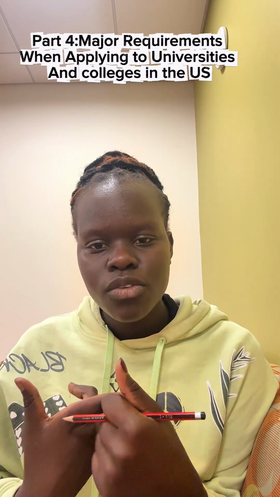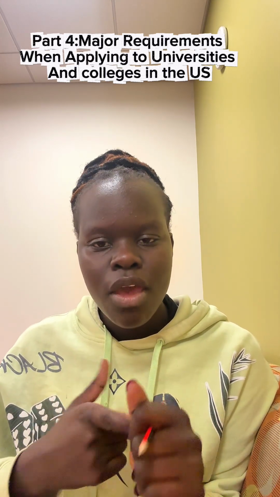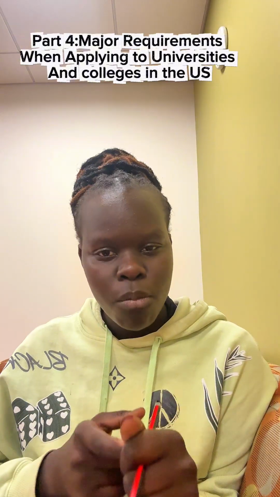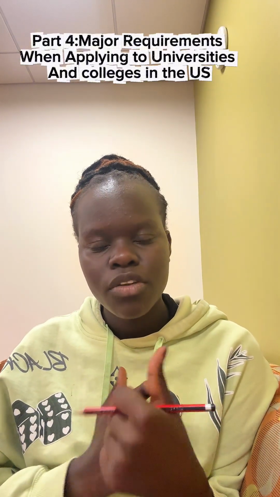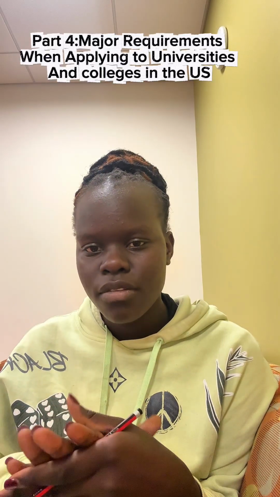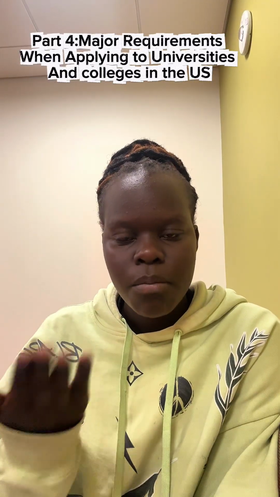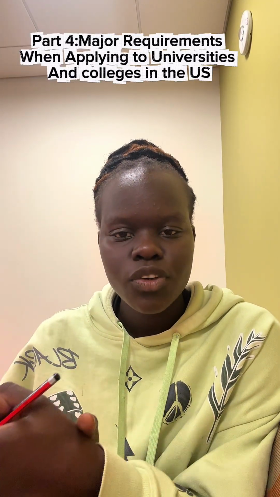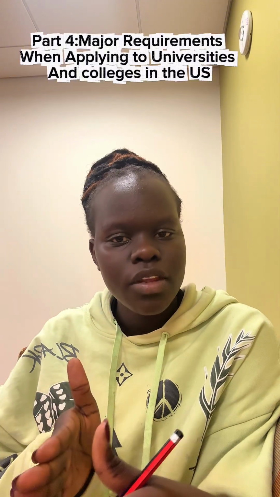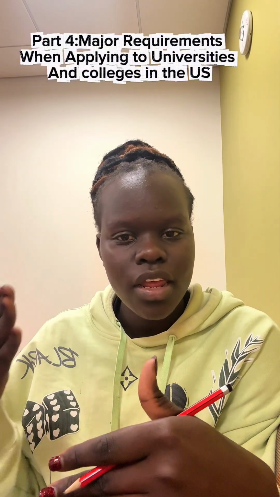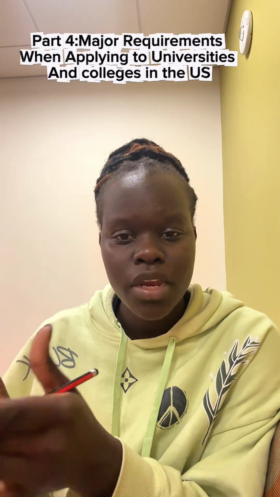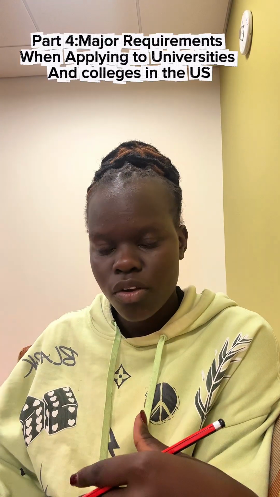So today I'm going to talk about main requirements while applying via Common App. Other schools use their own website, so today I'm going to focus on the Common App itself. To give a quick overview about the Common App, there's a section where you will fill in your personal info, your family information, your education history, and other things. So I'll do a separate video about it because it's a bit long.